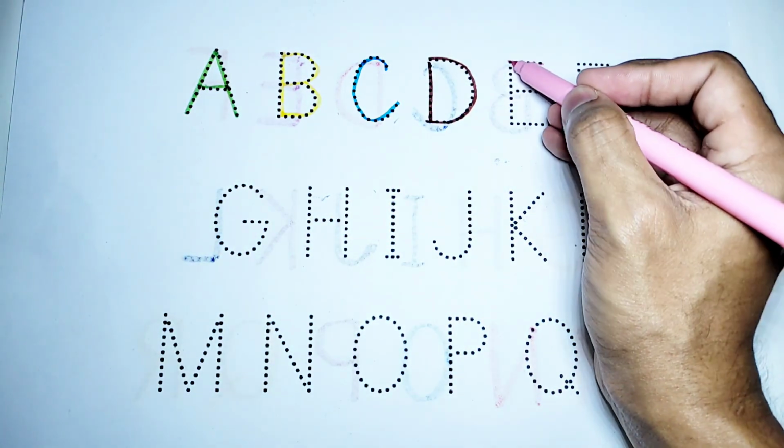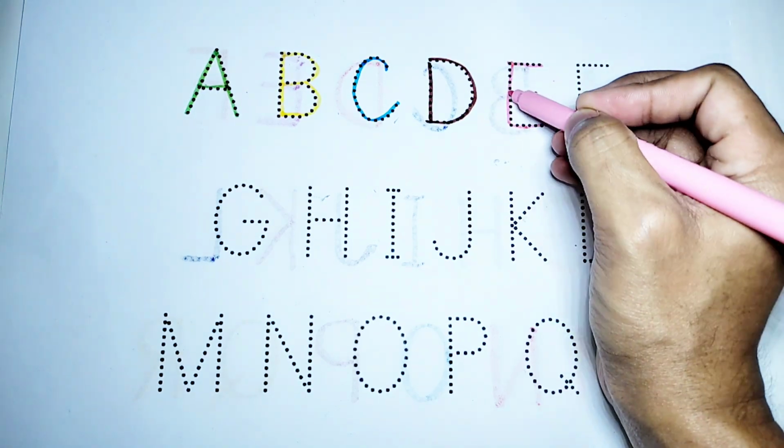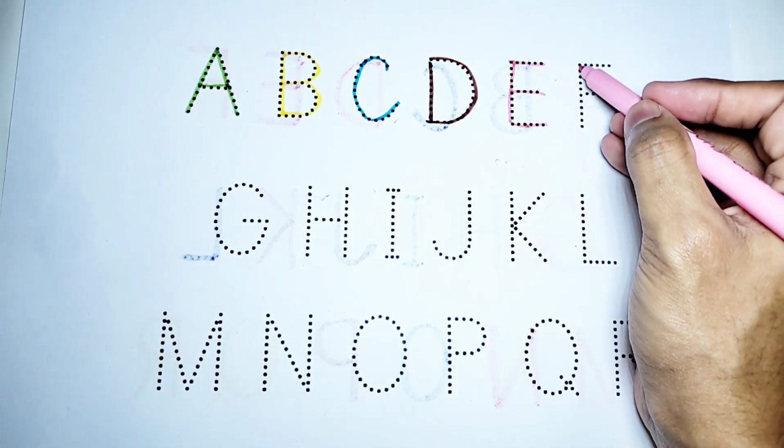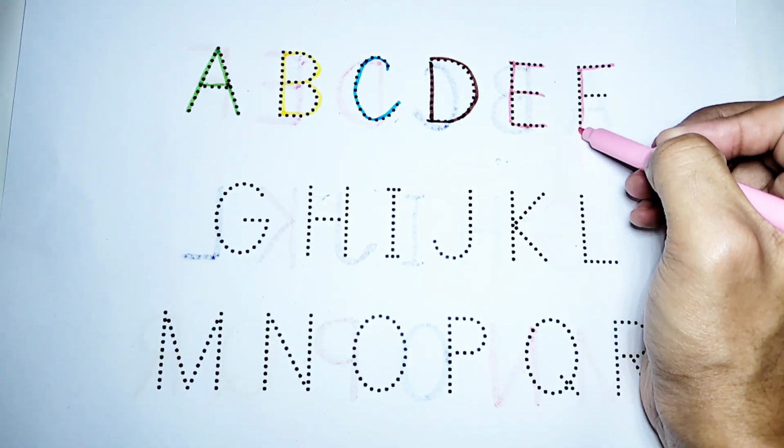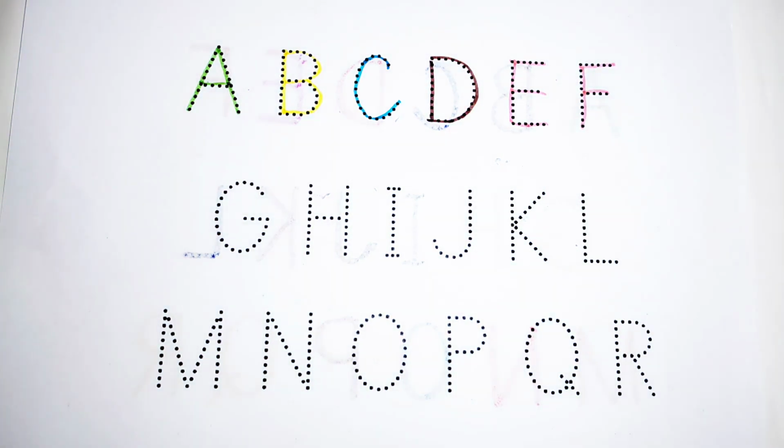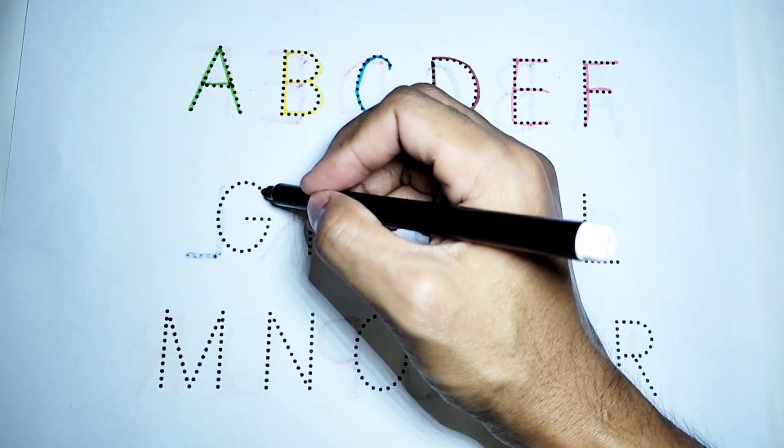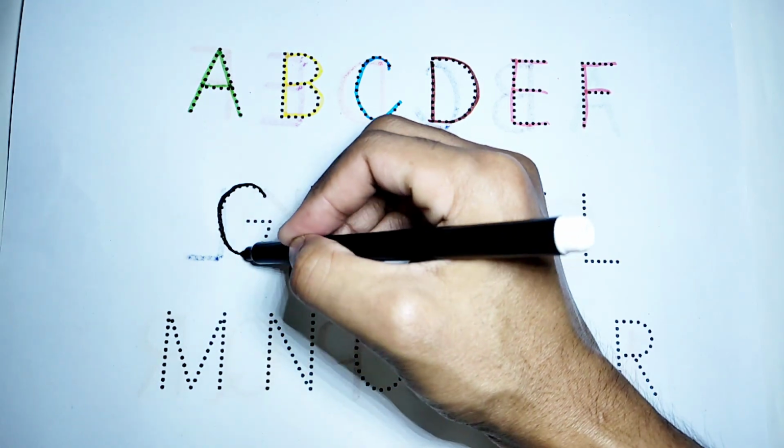E for egg. And the next one is F. We are again using the color of pink. F for fish. And the next one is G. Now we are using the color of black and draw the alphabet of G.